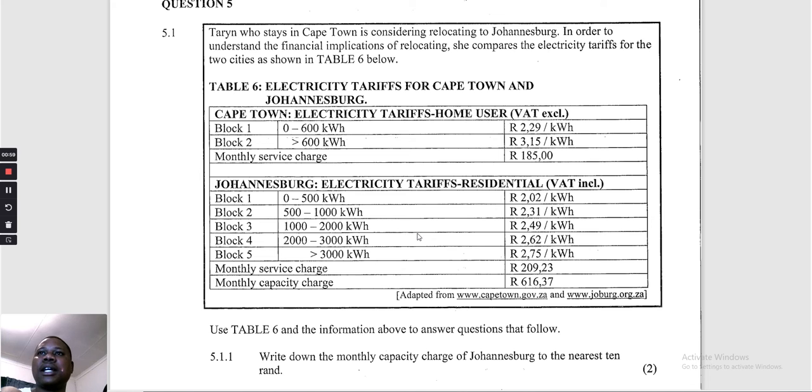So in Cape Town, let's see how it works. They have block 1, which says if you use between 0 and 600 kilowatts, you pay 2 rand 29 cents per kilowatt. Block 2 charges for more than 600. Then they have the monthly service charge of 185. Bear in mind that 185 excludes VAT. The bottom table, which is Johannesburg, has the monthly service charge, and the monthly capacity charge, which is 600.